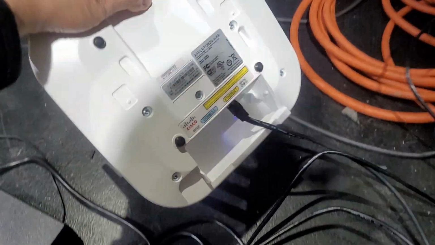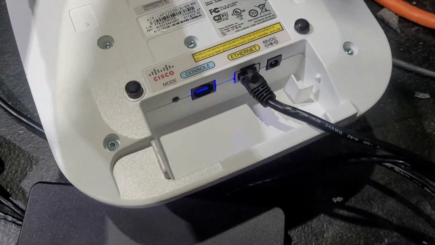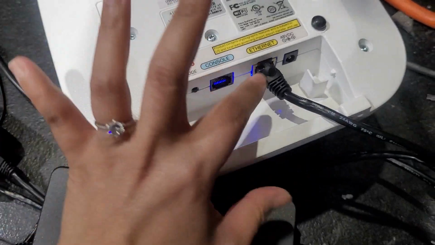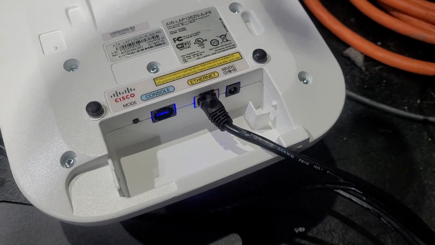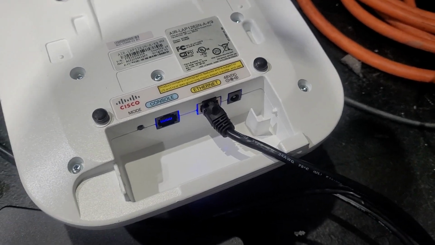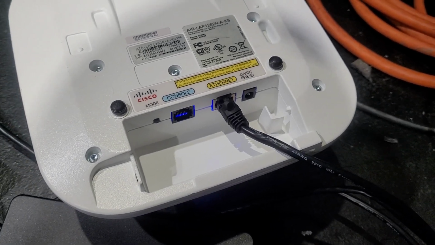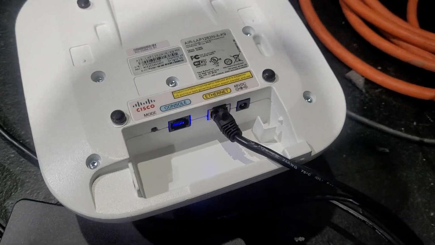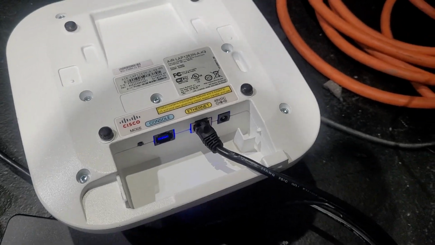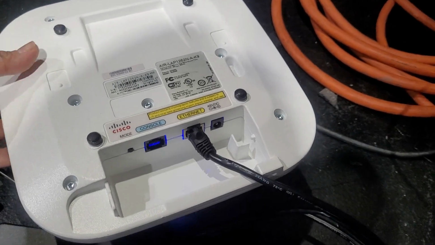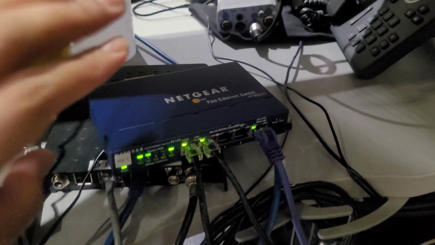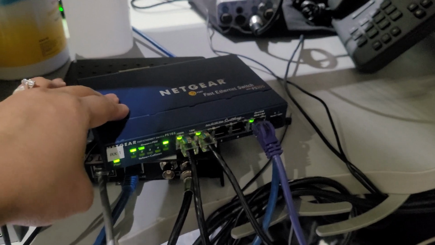As you can see at the bottom, there are different ports here. One is for the Ethernet and one is for power, but we currently don't have any other outlet here, so we are going to use PoE technology, power over Ethernet, so we can connect this to a switch and it can power up. We have this baby switch here, that's the Netgear.